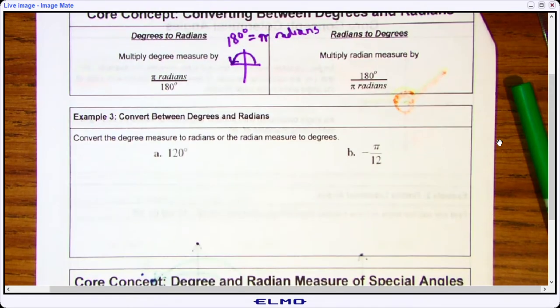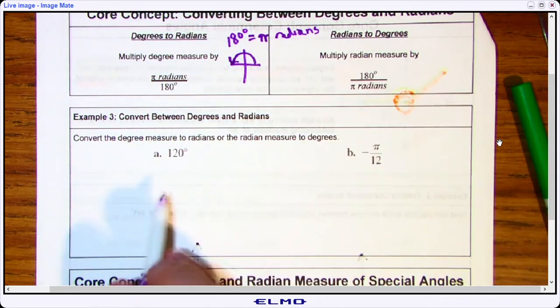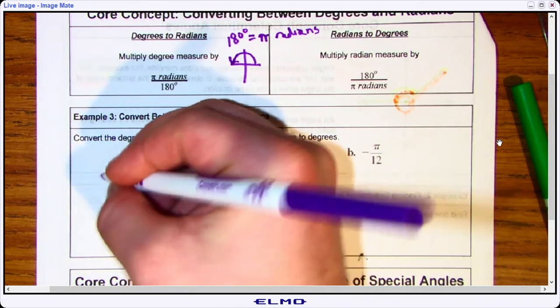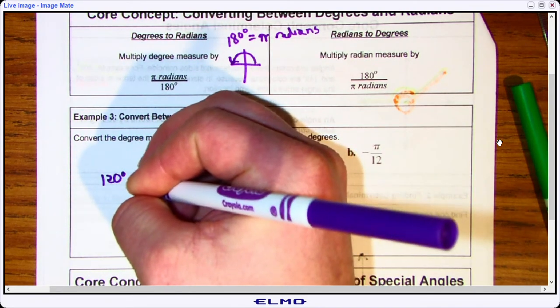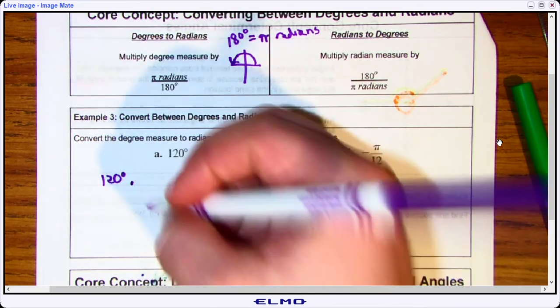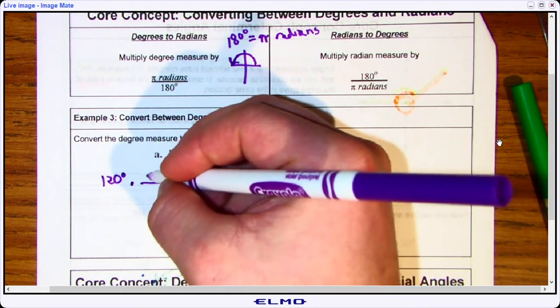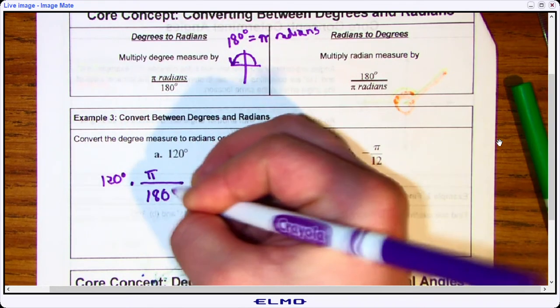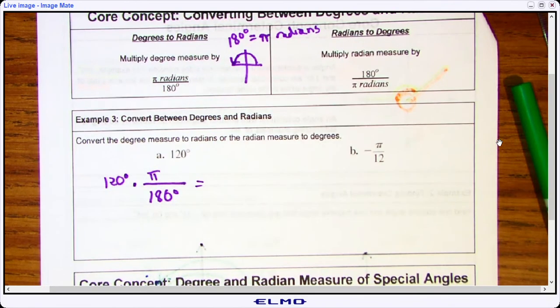Basic dimensional analysis, right? So we're going to go from degrees to radians here. So 120 degrees over 1, degrees to cancel out. So we'll do pi radians on top, 180 degrees on the bottom. What do we end up with? Well, we end up with 120 pi divided by 180.